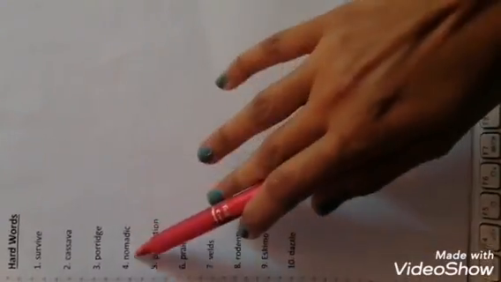Number 2, cassava. This is a South American plant with large roots. 3, porridge. Porridge is oatmeal, oats that are mixed with milk or with boiled water.